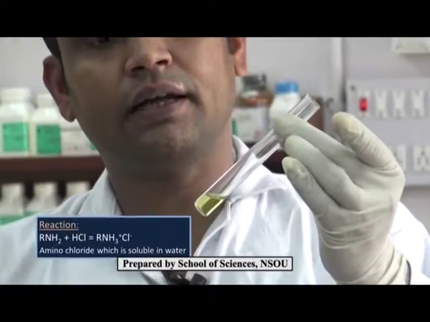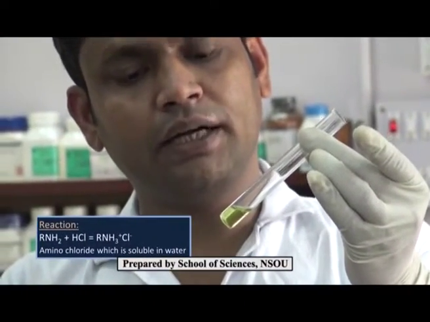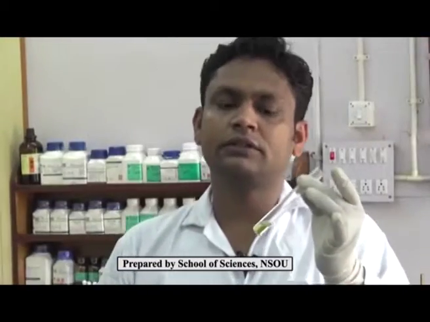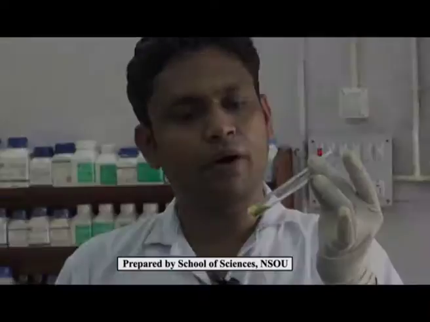Here we can see that the organic compound is completely soluble in dilute HCl. We know that an organic compound is not soluble in water because of its polarity, but here the compound is soluble in HCl because the amine group has basic properties. This indicates the presence of the amino group in our compound.